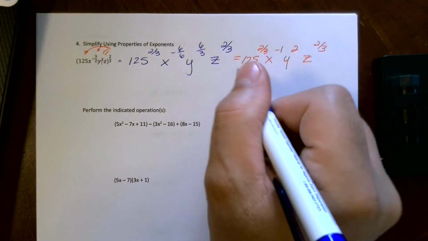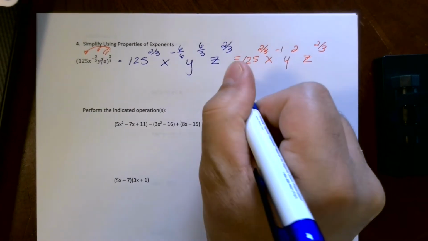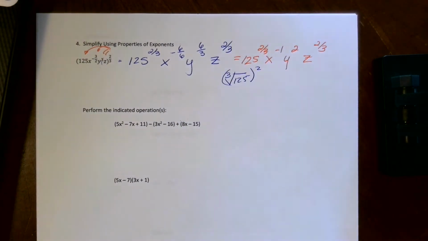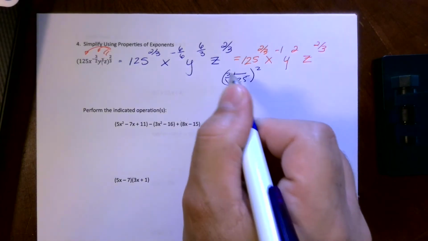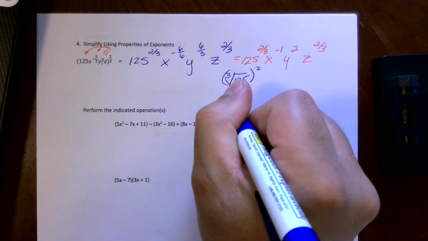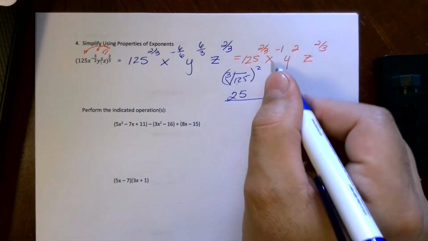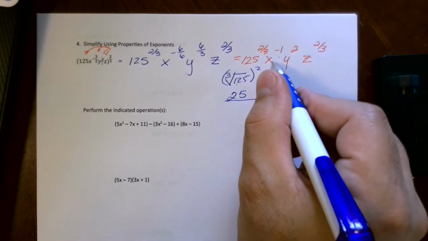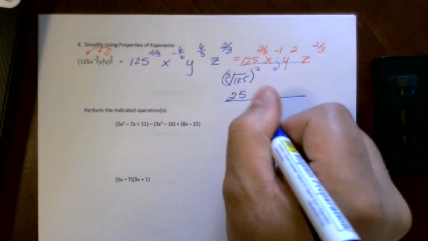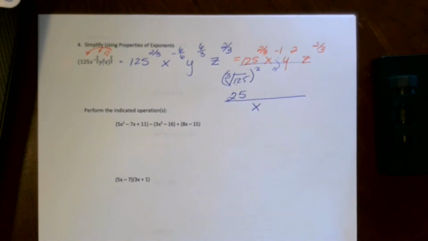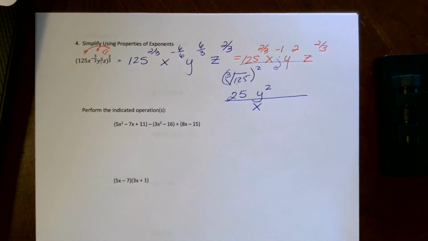125 to the 2/3 really means the cube root of 125 squared. And the cube root of 125 is 5. 5 squared is going to give me 25. X to the negative 1, well, we know we can't have negative, so we're going to have to drop it to the bottom of the fraction. So I'm going to have x to the positive 1 on the bottom. Y to the second can stay up there.